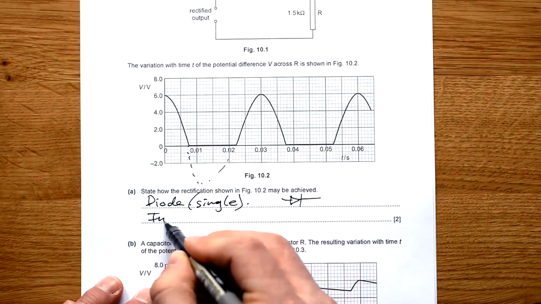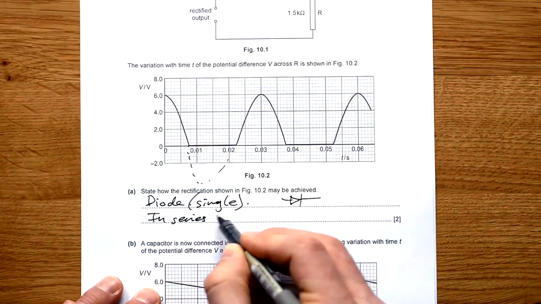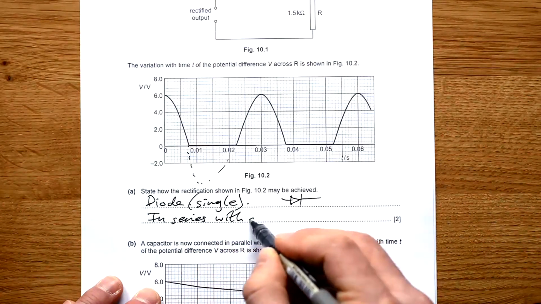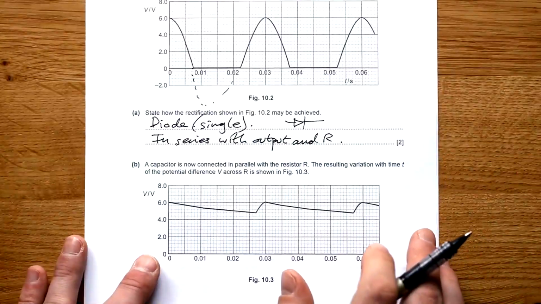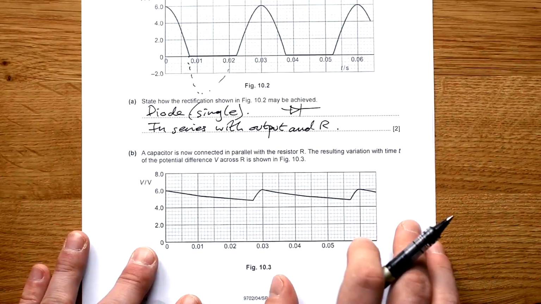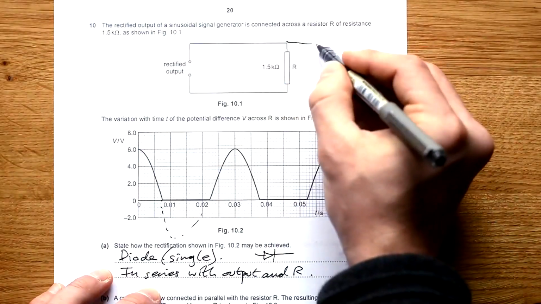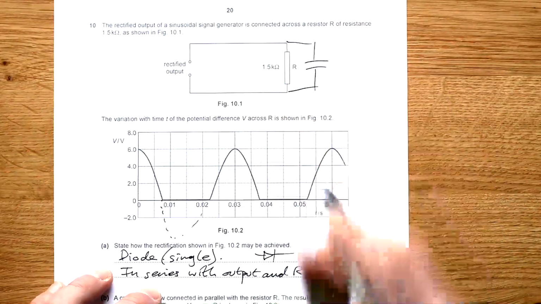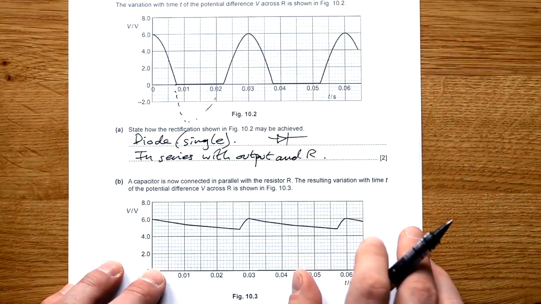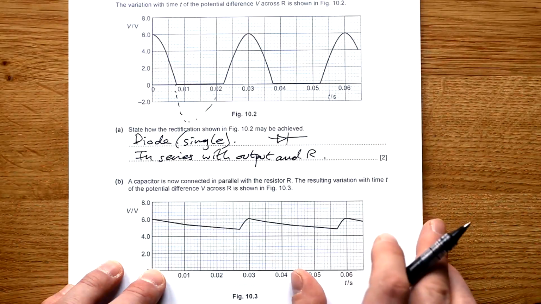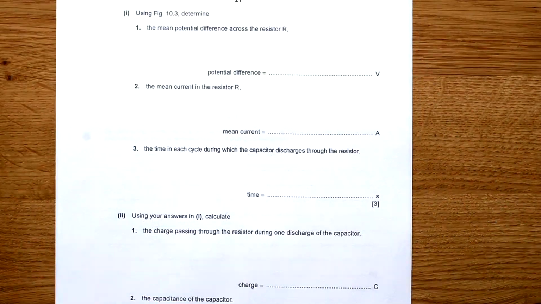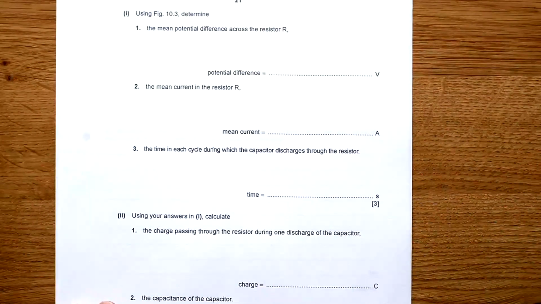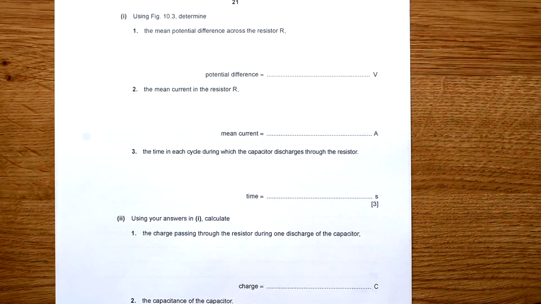This needs to be in series with output and resistor R. A capacitor is now connected in parallel with the resistor R. The resultant variation with time t of the potential difference V across R is shown here. Ooh, that looks very smooth, doesn't it? Using figure 10.3, determine the mean potential difference across resistor R.